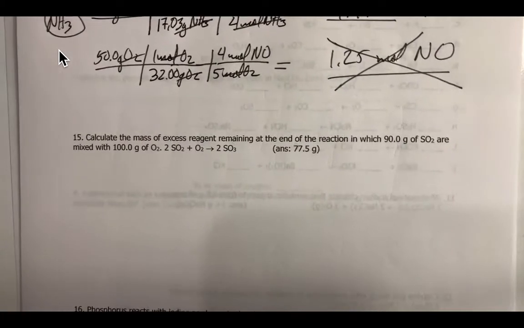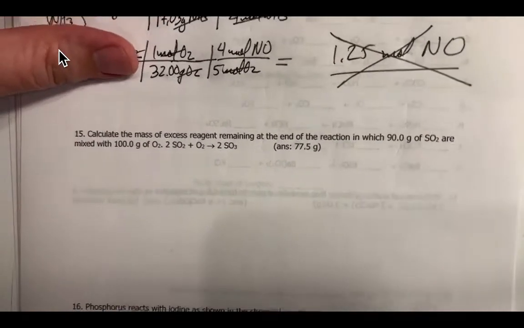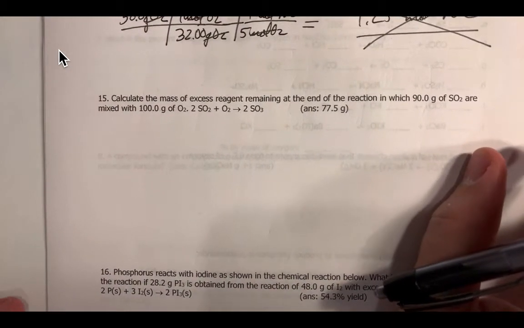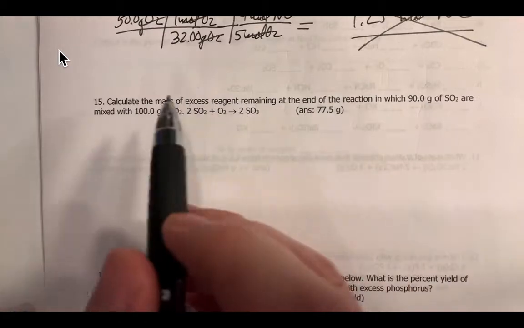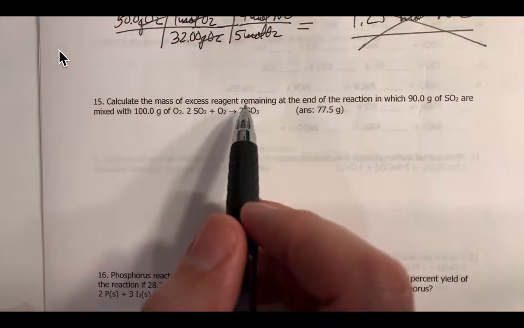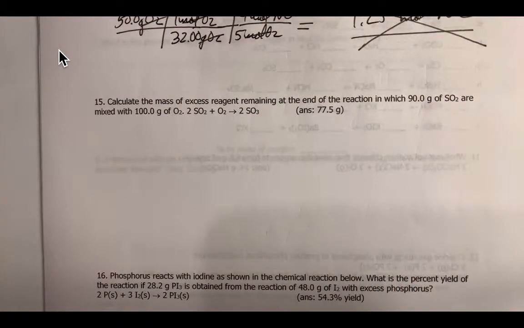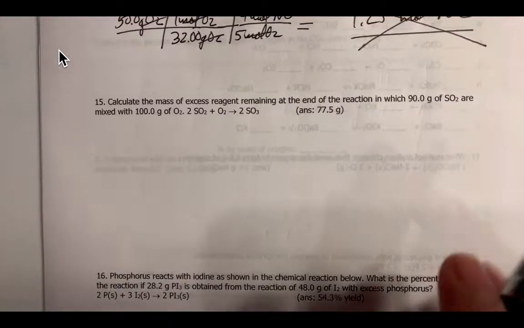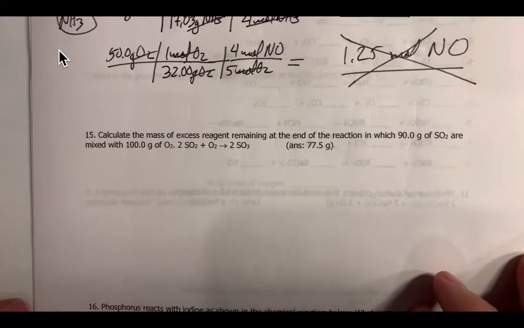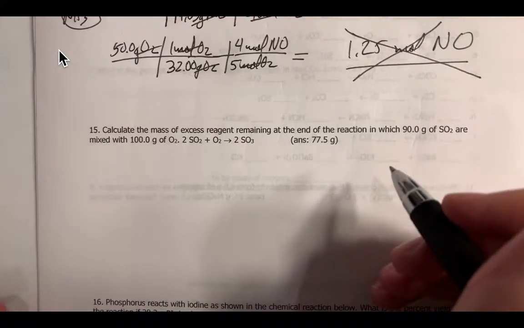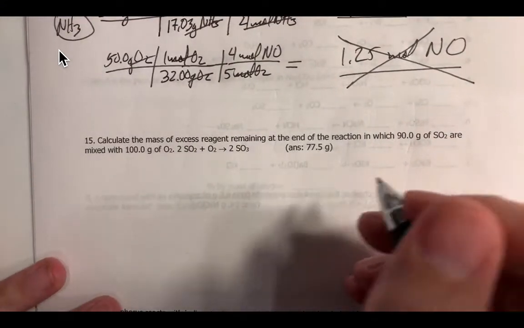Okay, 15 here is one of the most challenging types of questions for most students. In 15 here, we have to find the mass of the excess reactant or reagent that's left at the end of the reaction. In this one, we actually have to put in a lot of work up front just to figure out what the limiting reagent is. So this first part, we'll have to figure that out before we can figure out which one is excess and which one is limiting.